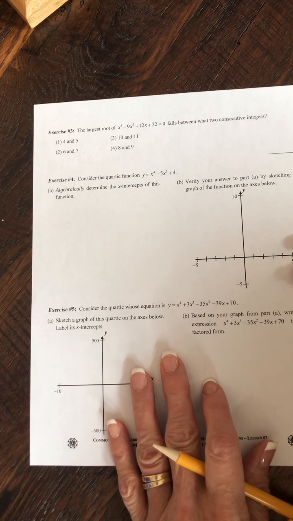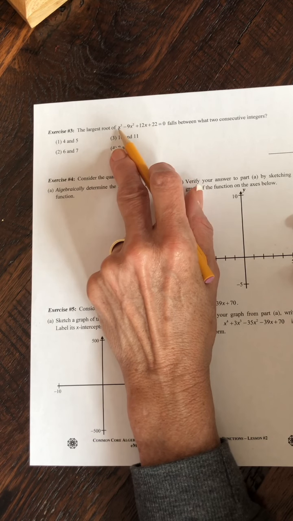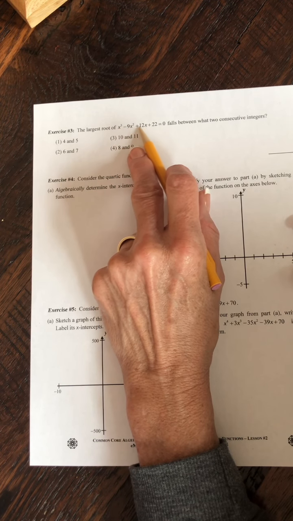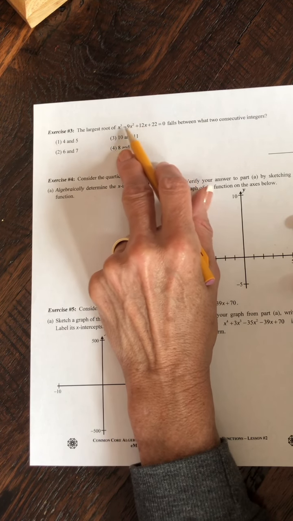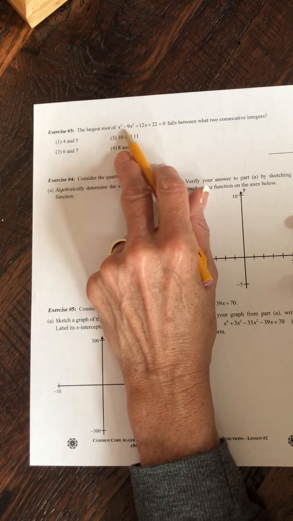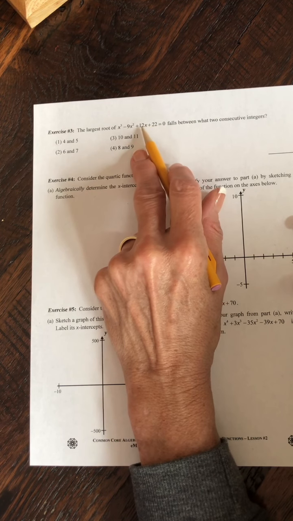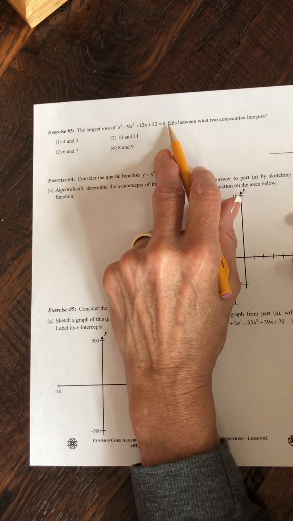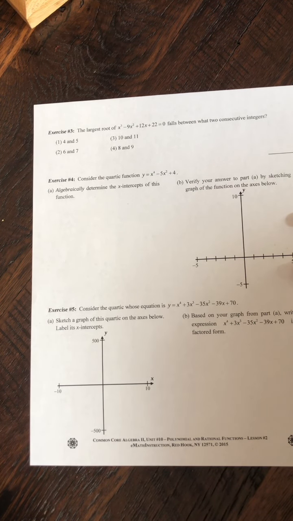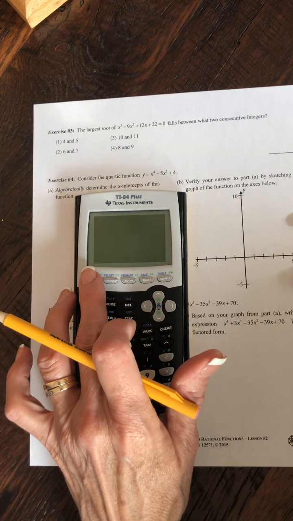Okay, in example 3, it says the largest root falls between which 2 consecutive integers? All right, so we have an x to the third minus 9x squared plus 12x plus 22. Again, this is one of those problems where initially I'd look at it and say, oh, maybe I can do factoring by grouping. But I noticed that 1 and 9 don't have the same factors as 12 and 22, so I won't be able to come up with 2 common binomials. So I say, okay, well, maybe I will take a look at the graph on a graphing calculator, at least until tomorrow when we learn how to find factors of a polynomial.